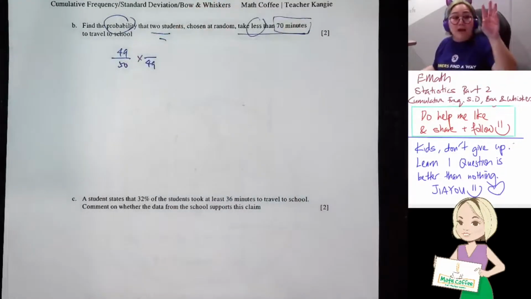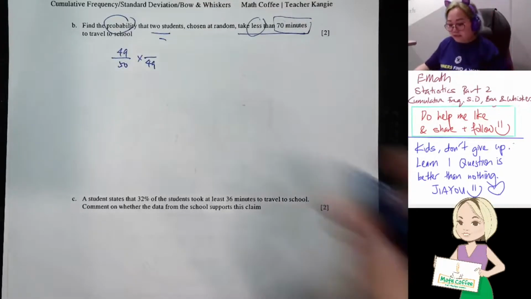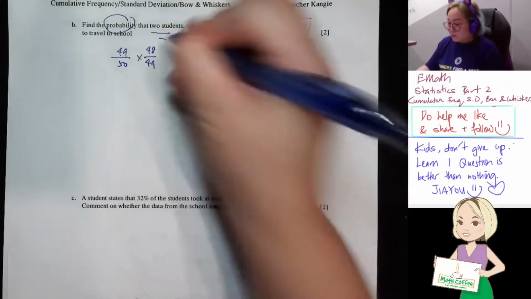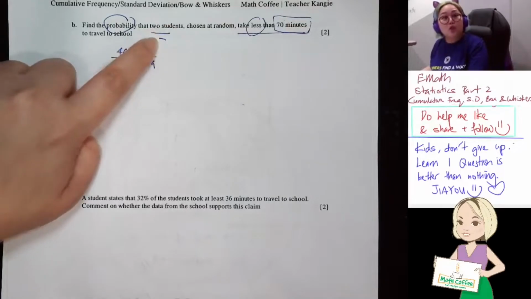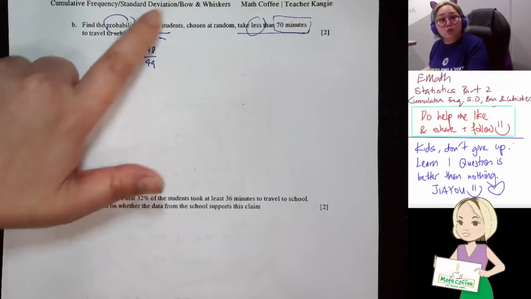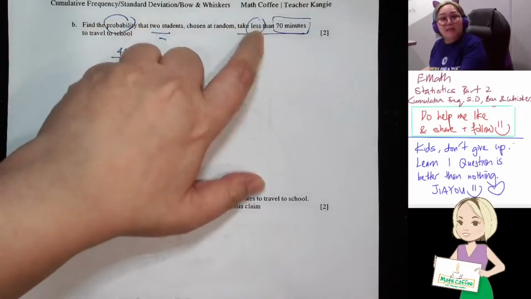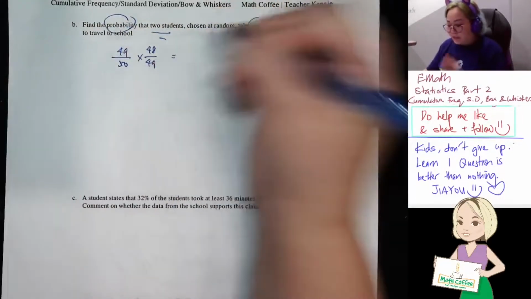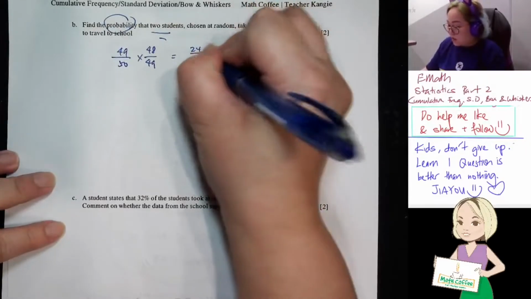Okay, but the probability that it is less than 70 is 48, because 49 minus 1 is 48. The total also goes from 50 to 49. So this will be 2 students that will be taking less than 70 minutes. So press the calculator, you get 24 out of 25. Done.